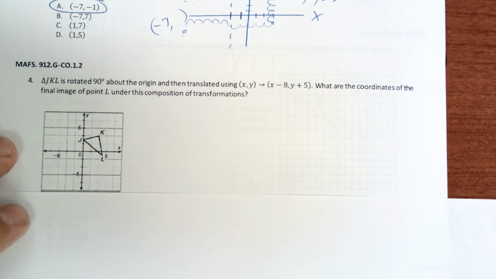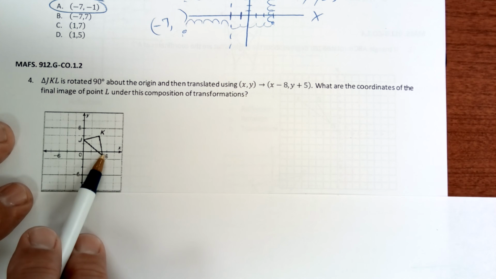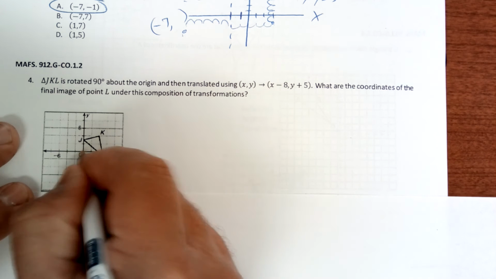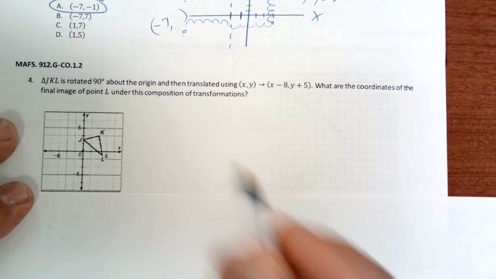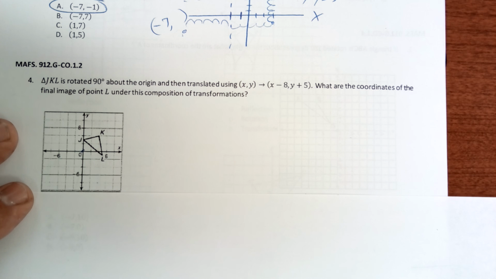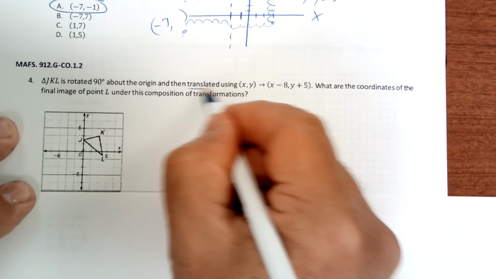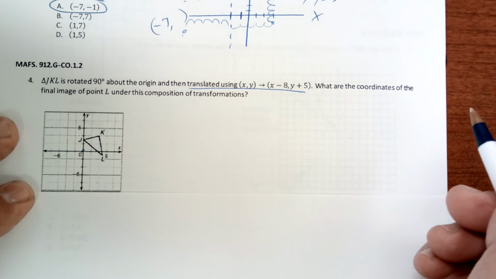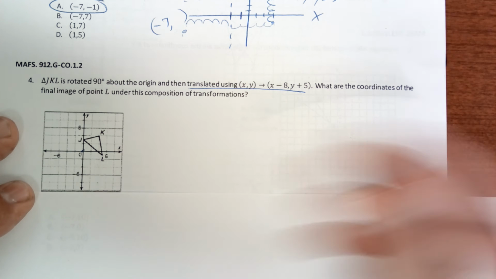Let's keep moving. I'm only going to do one more here, and then I'm going to stop for today and pick up tomorrow. So look here. The triangle is rotated 90 degrees about the origin. So there's the origin, and you're going 90 degrees. Now let's see, and then it's slid over. It's translated here. All right. So here's your triangle, and you want to go 90 degrees.